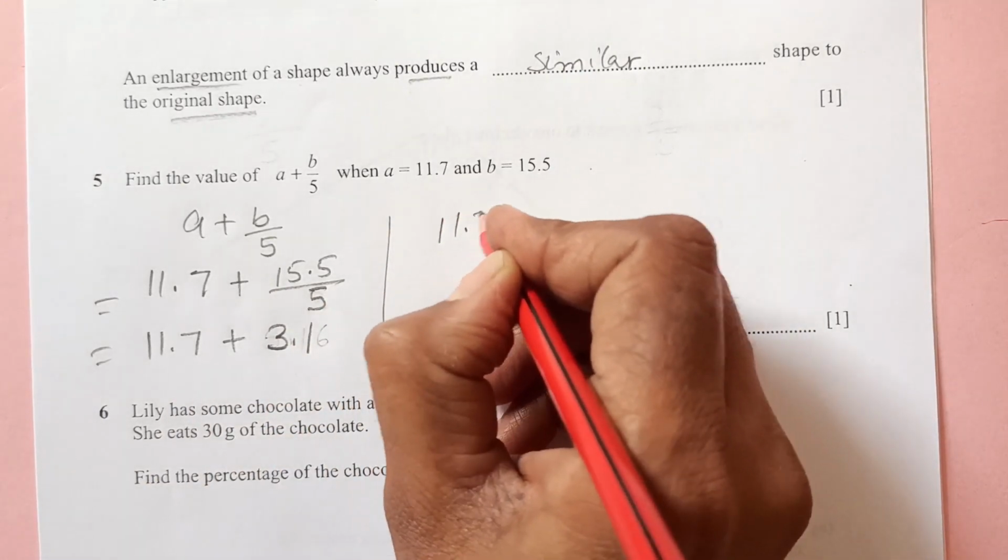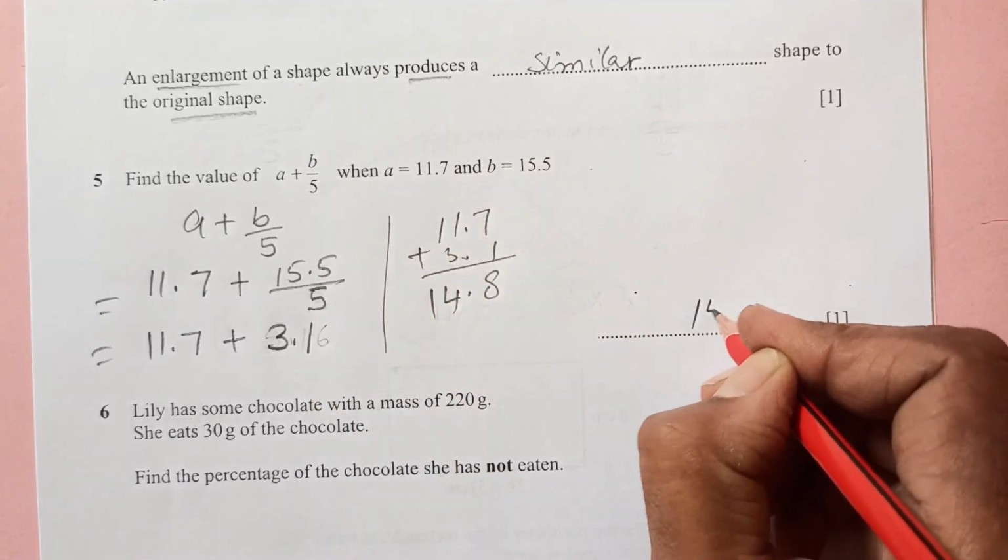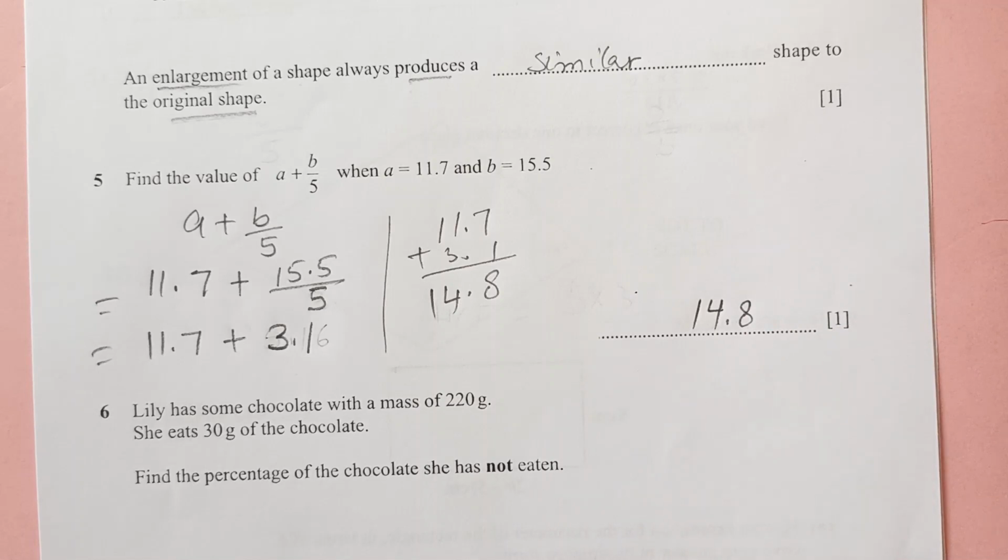So 11.7 plus 3.1 is 14.8. So the final answer is 14.8, right?